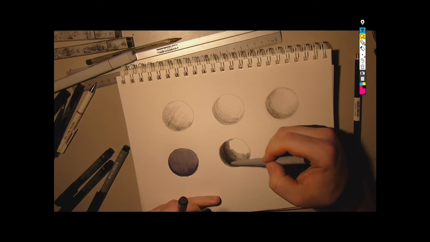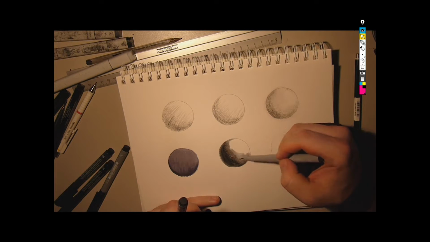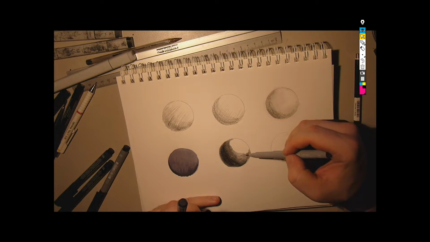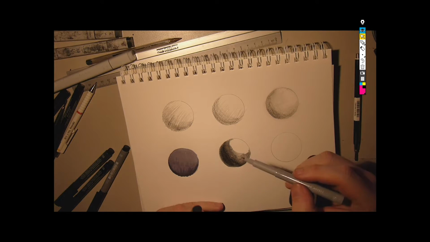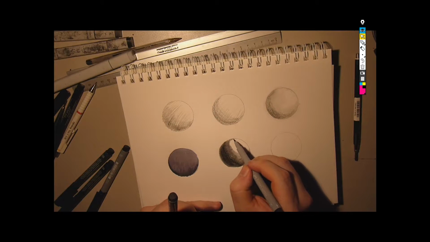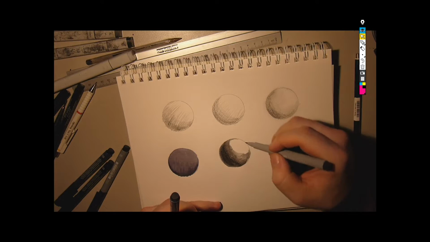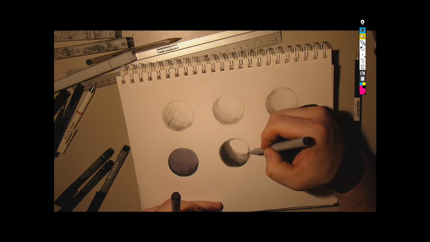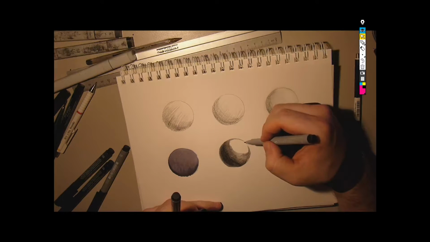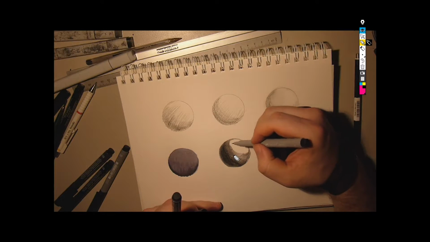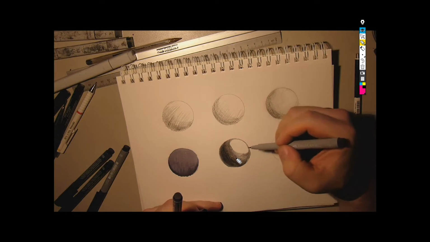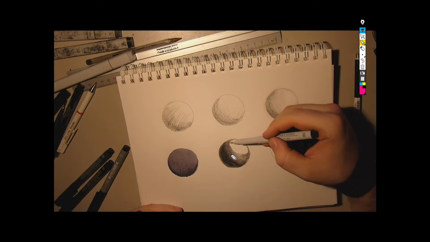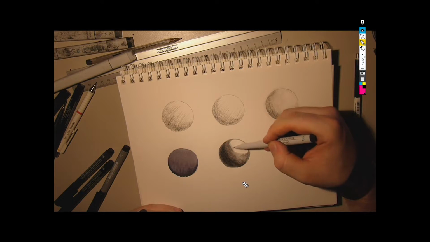And it works well for me. I see a lot of people complain about it on YouTube, but you know, I think it works well. The problem is, what you can see in the video already is that there are some very small parts of the paper coming off.